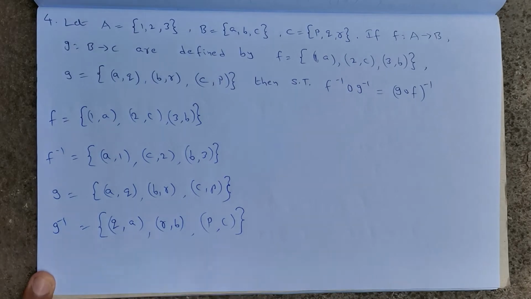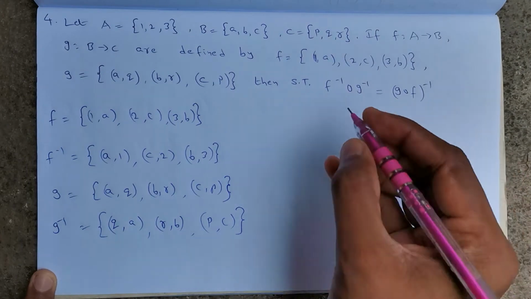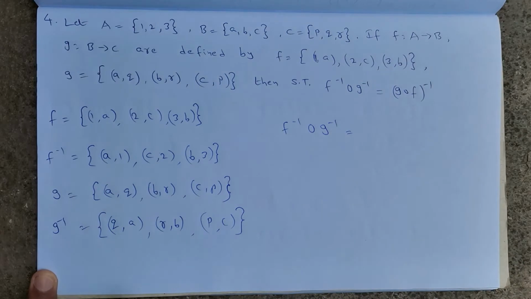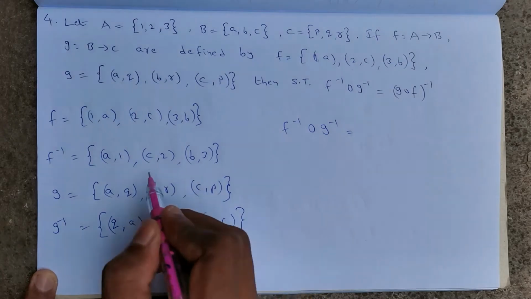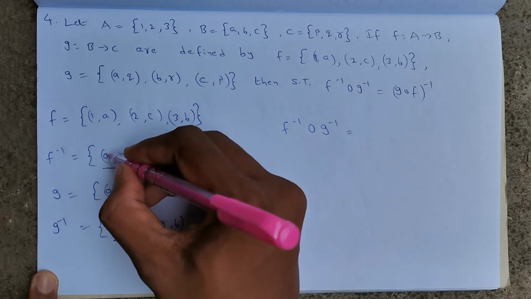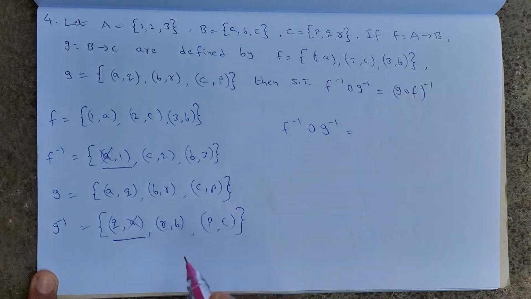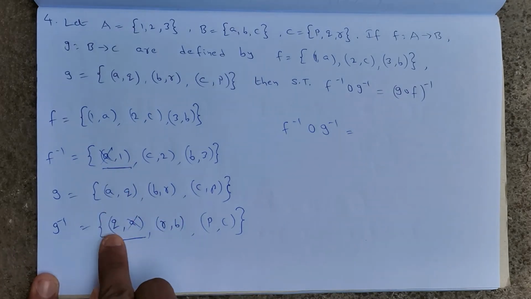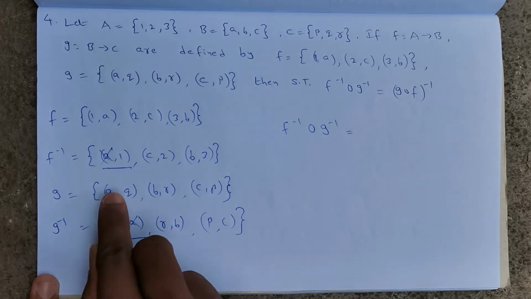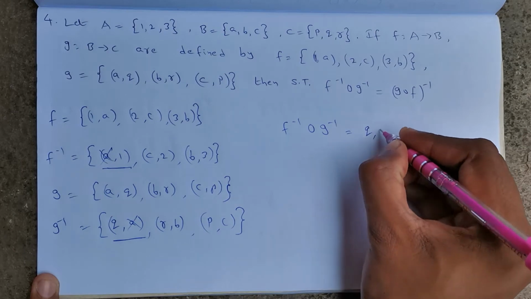So we got f inverse as well as g inverse. Now we need to find f inverse of g inverse. It is very simple to calculate. Observe here: (a, 1) is there, and here (q, a) is there. So simply remove the common letter a. What remains is q in the x coordinate place and 1 in the y coordinate place. Just write (q, 1), x coordinate comma y coordinate.